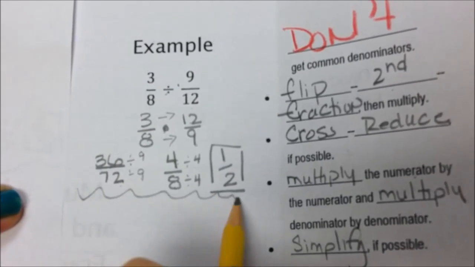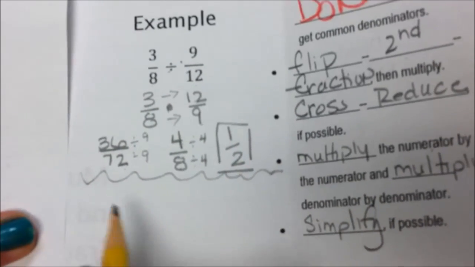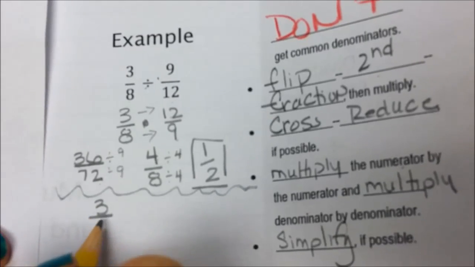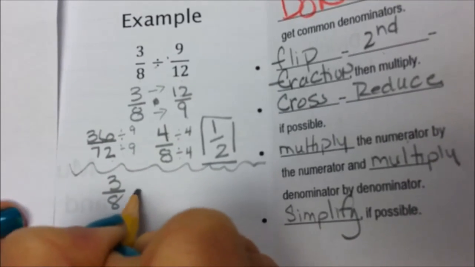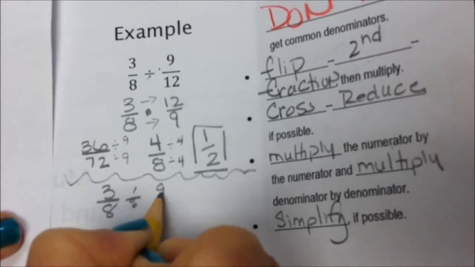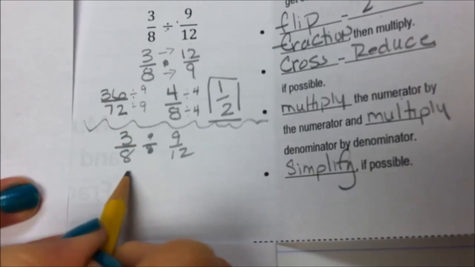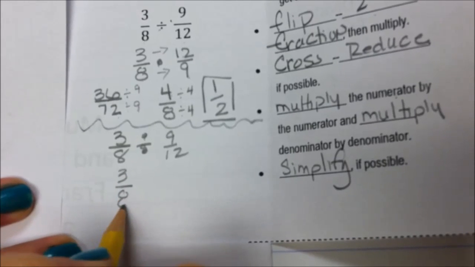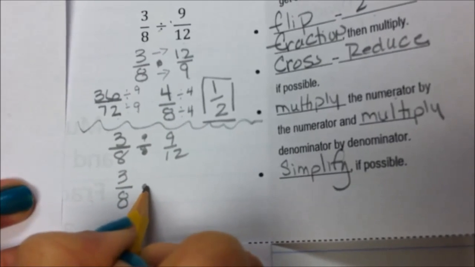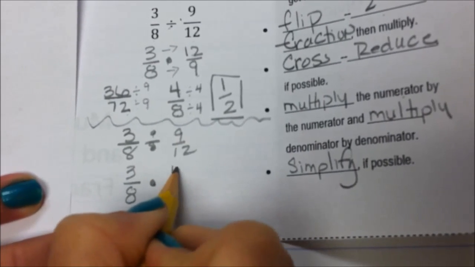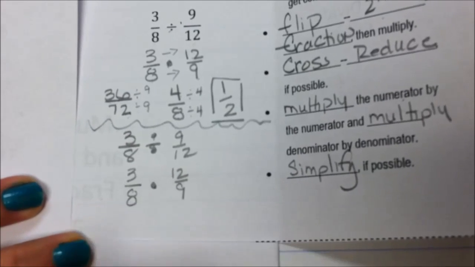And I'm going to do the exact same thing I did before, and show you the same problem using cross-reducing. So again, the first fraction stays the same. You change it to a multiplication. You do the reciprocal, or flip the second number.